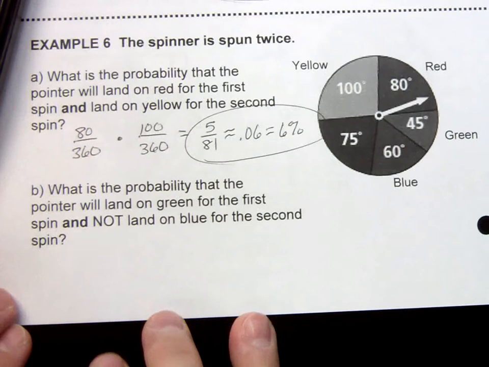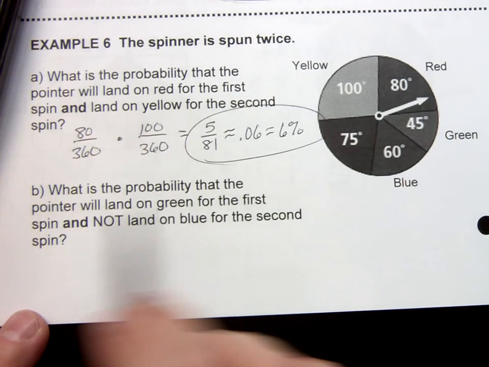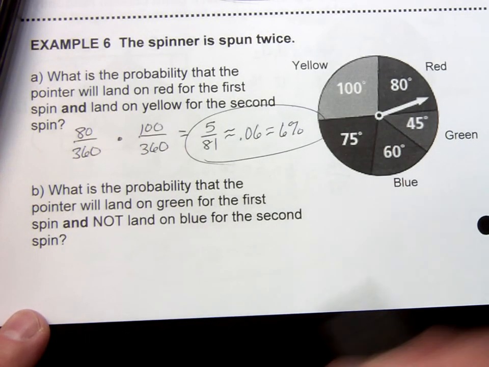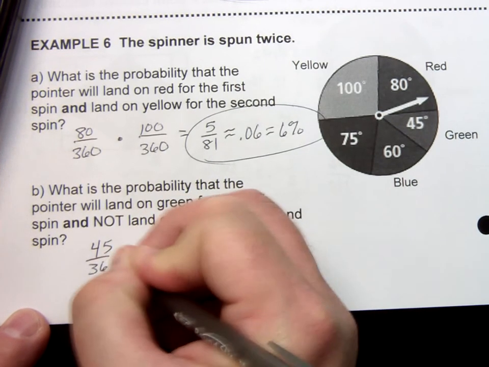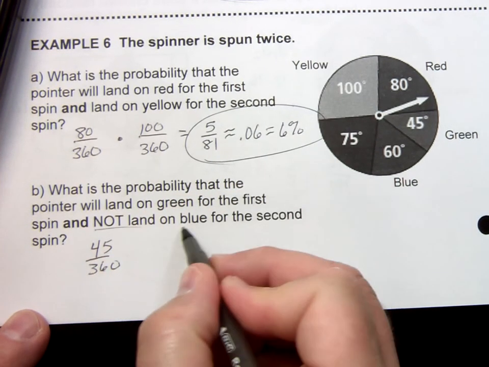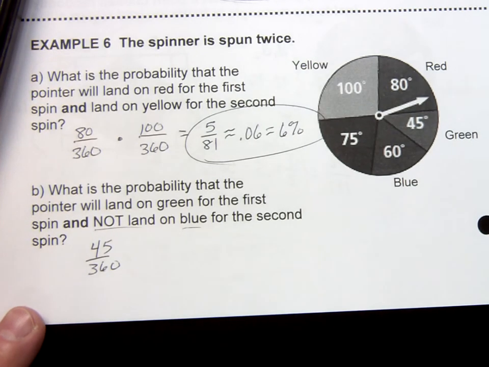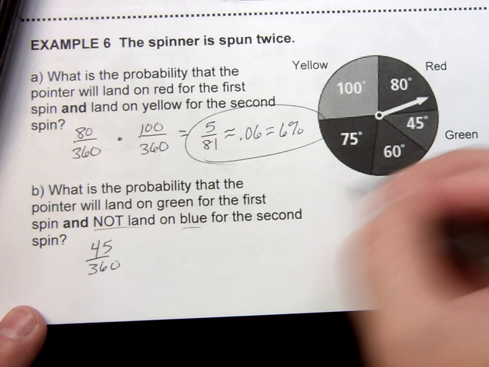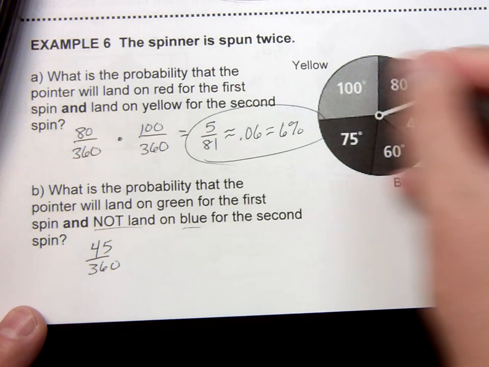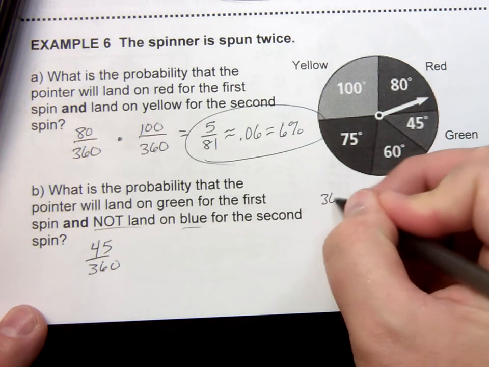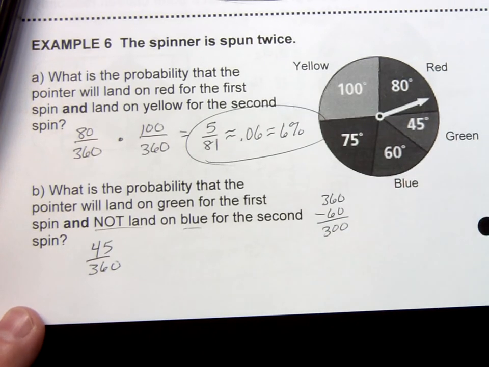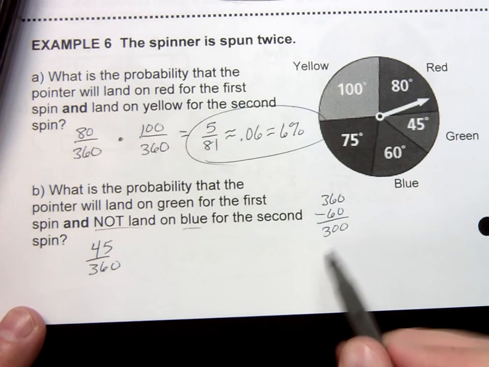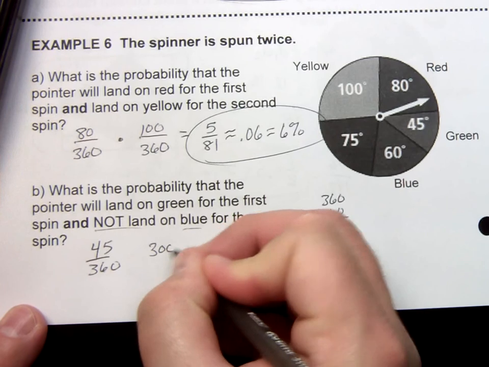Alright, last one. What is the probability that the pointer will land on green for the first spin? Green, 45 out of 360. And not land on blue for the second spin. Alright, well blue is 60 degrees. So if I'm doing not blue, it can be anything but the blue section. So I'm going to take the total of 360, subtract what's blue, and that'll tell me everything that is not blue. So not blue is 300 degrees out of 360.